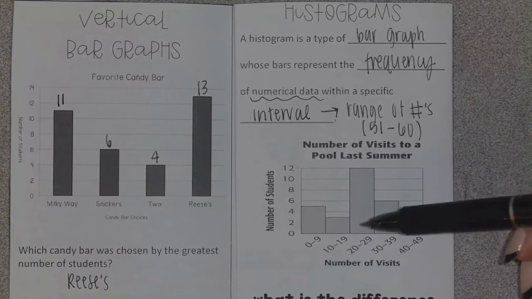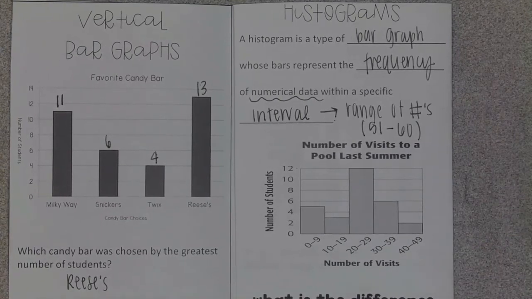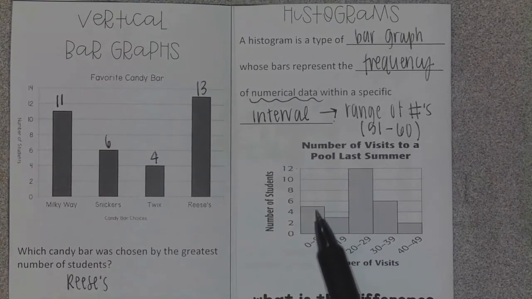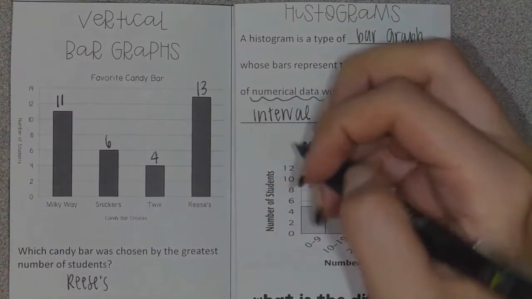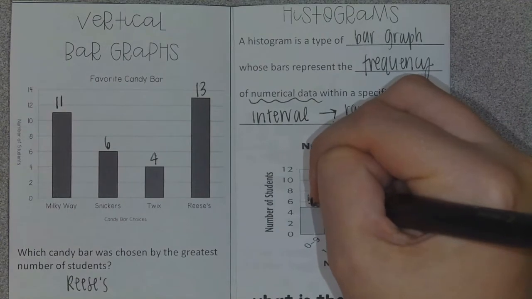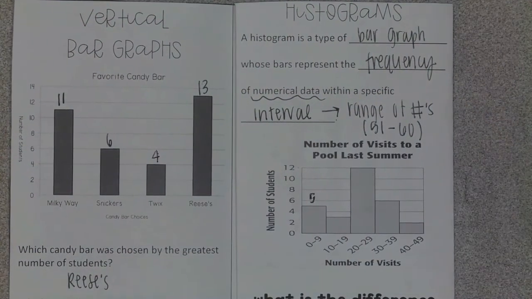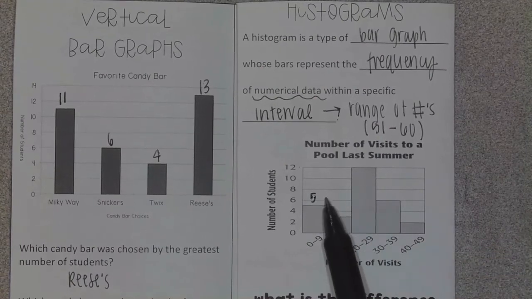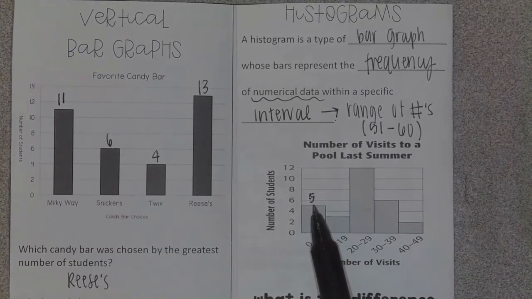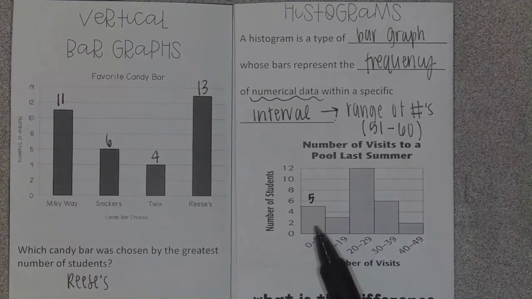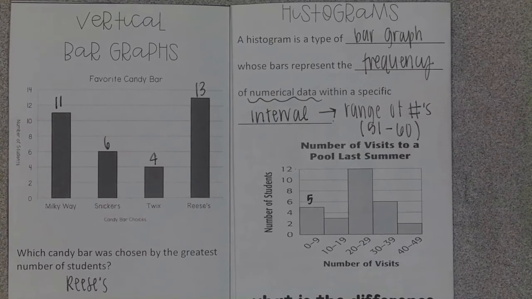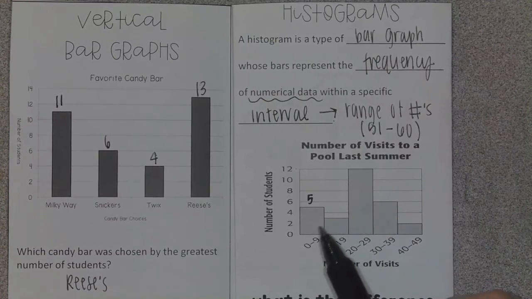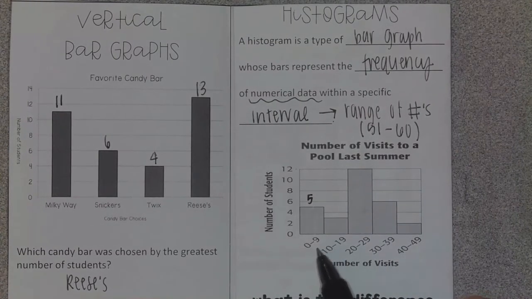Now, with these intervals, I can't tell exactly how many times someone went to the pool. When I look at my first interval from 0 to 9, I can see that 5 people went between 0 and 9 times, but I can't tell you exactly how many times those people went. You could have had someone go all 9 times, someone go none of the times, another person go 4 times. So histograms don't give you an exact number, but they give you a frequency within a range.